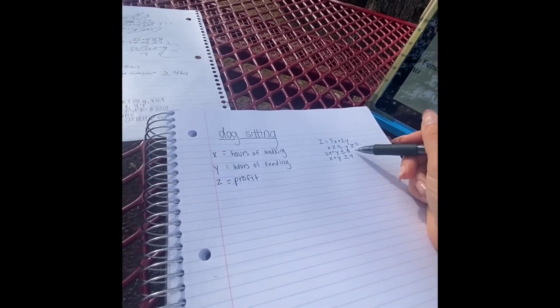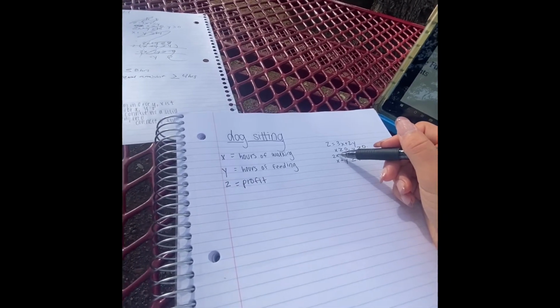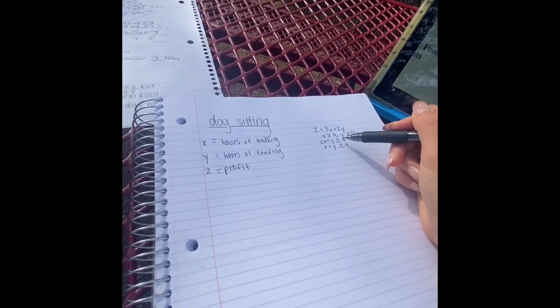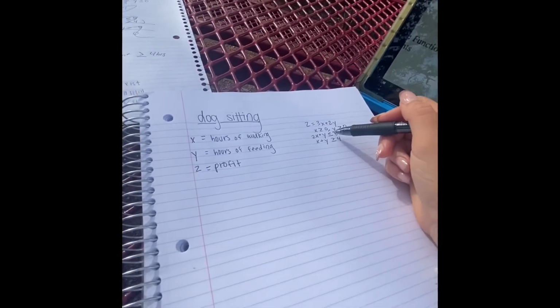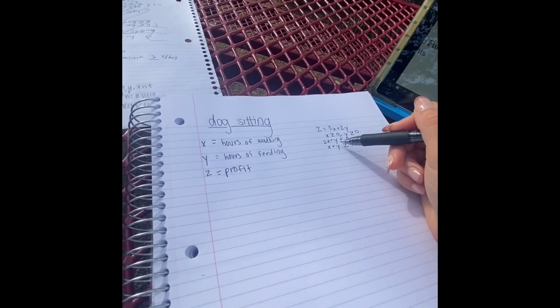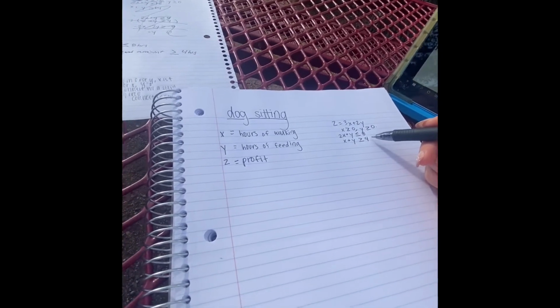to make a profit. So this little equation represents that there's 2 times more hours of walking than hours of feeding, and that is less than or equal to 8 hours. And then the equal amount of walking and feeding is equal to or greater than 4 hours.